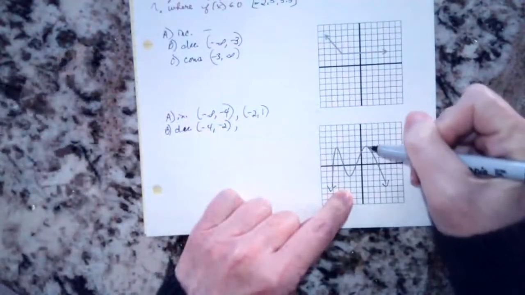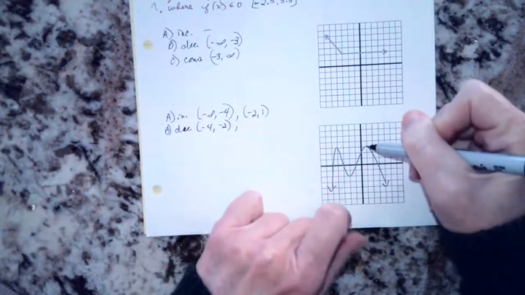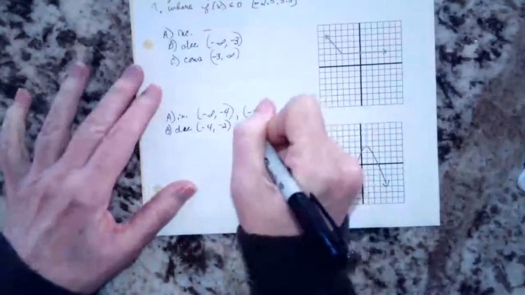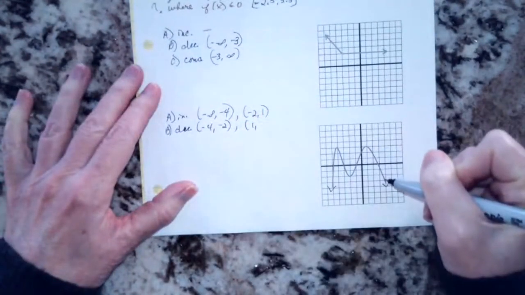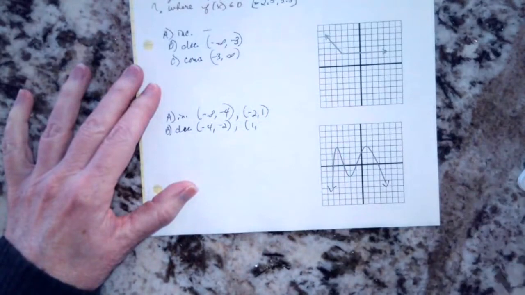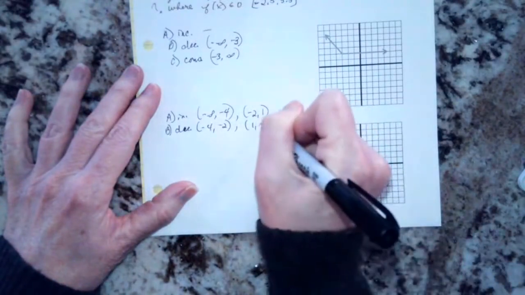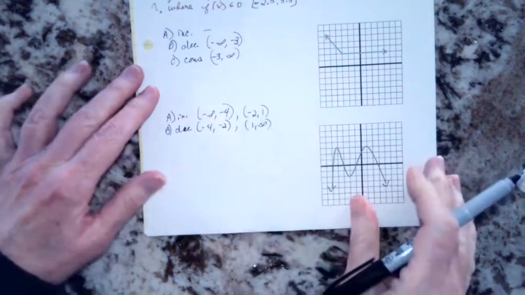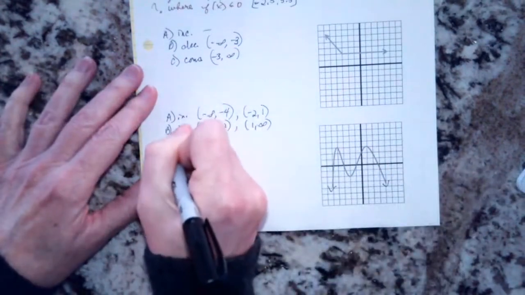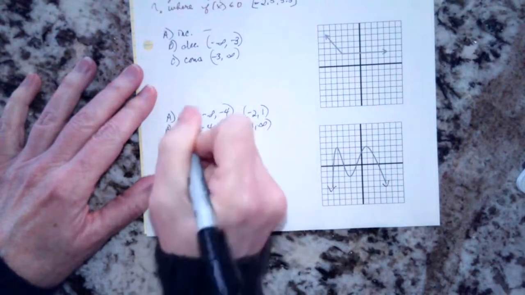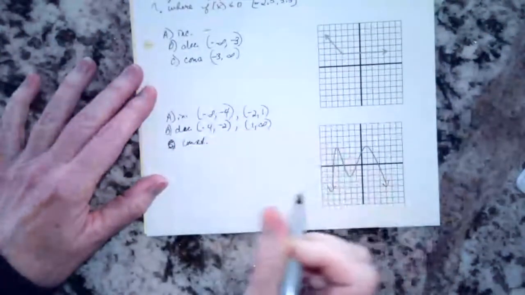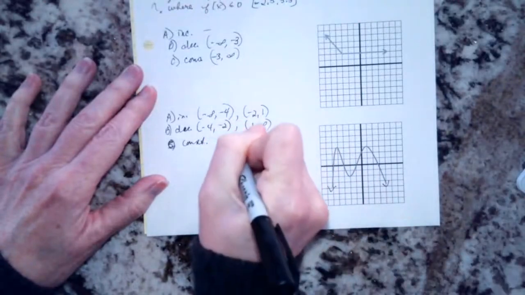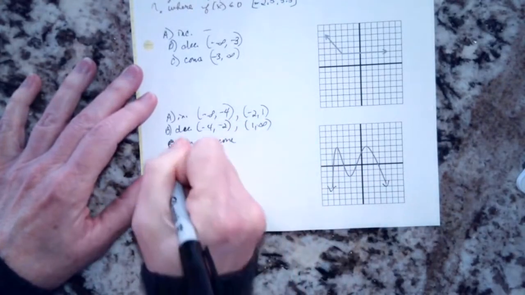Then there's this other decreasing segment here. It begins right there. What is the X coordinate at that place? That's a 1. So it begins at 1 and it ends at +infinity, way down there. And again, always, these intervals will always have only parentheses. Oops, C. C, we're looking for the constant. Where's our roller coaster ride just going along flat? And it doesn't here, so there is no constant piece there.